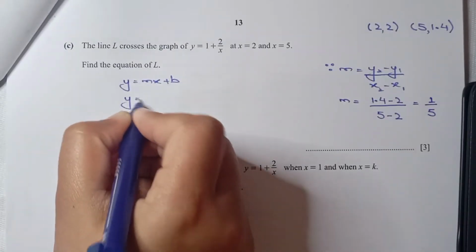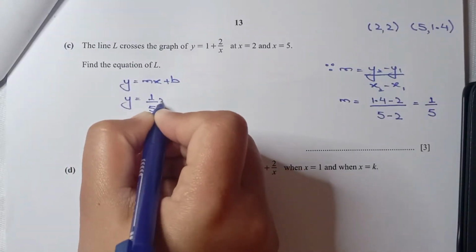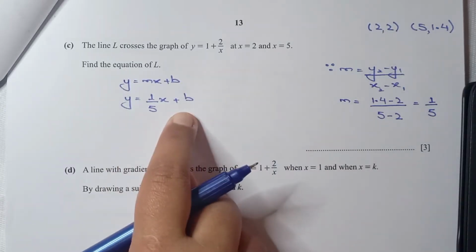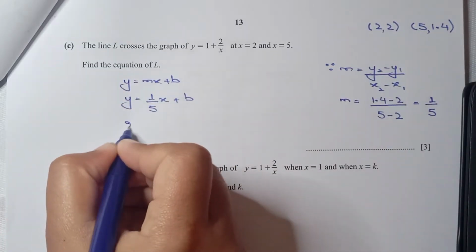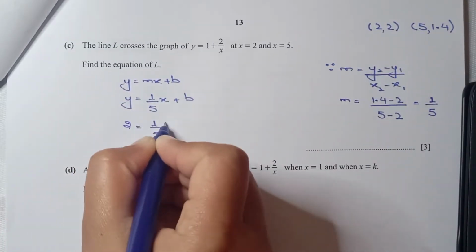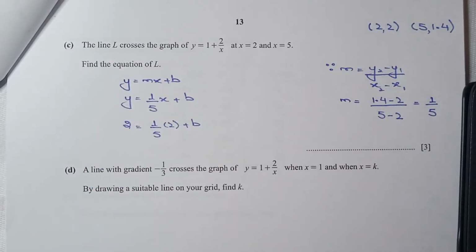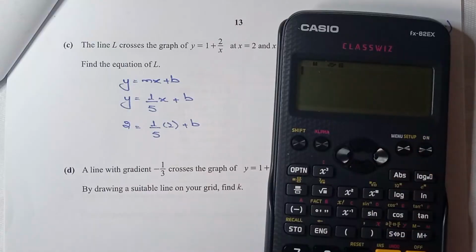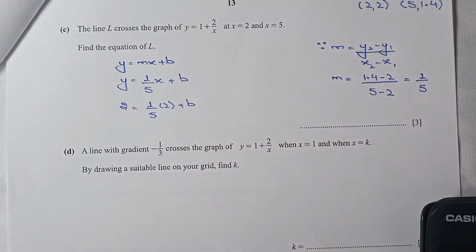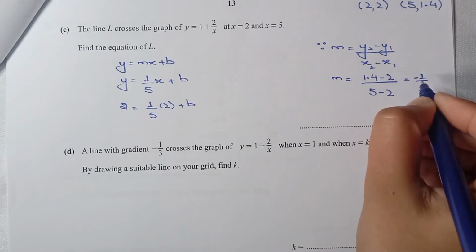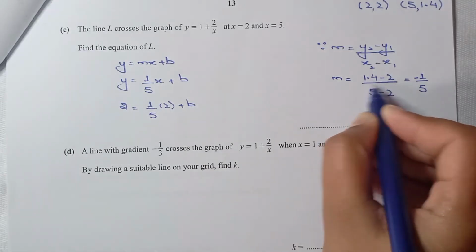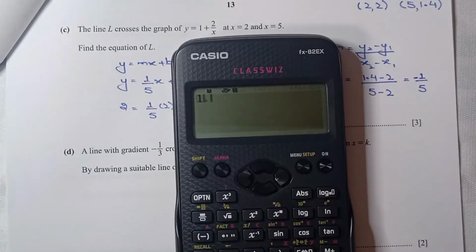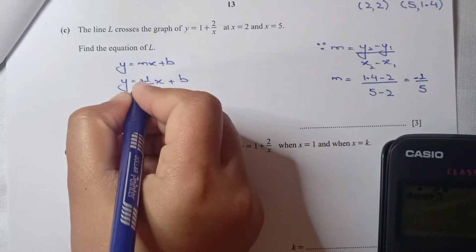So y is equal to 1 by 5x plus b. We can find the value of b by substituting any of these points. Let me substitute x and y, 2, 2. So 2 would be equal to 1 by 5 into 2 plus b. Sorry, it is negative 1 by 5 because 1.4 subtract 2 is minus 1. Let me find 1.4 minus 2 and then dividing by 3, this would be minus 1 by 5. Here it is negative and negative.